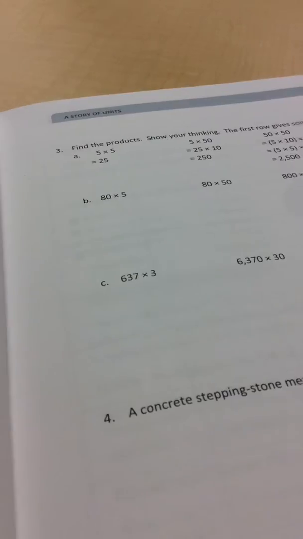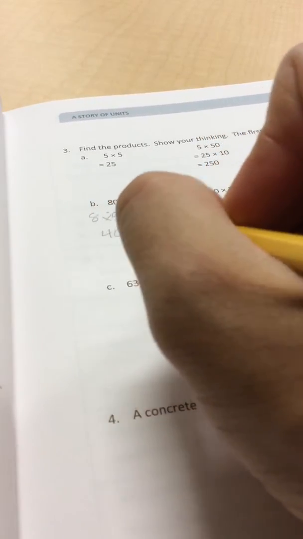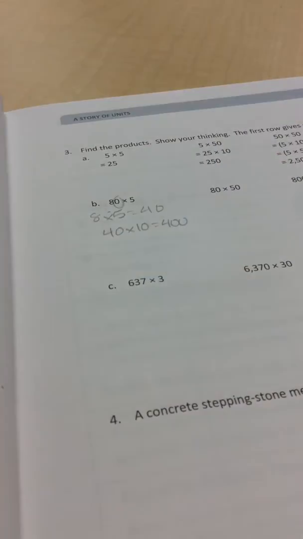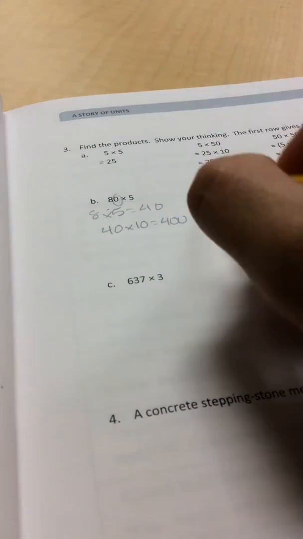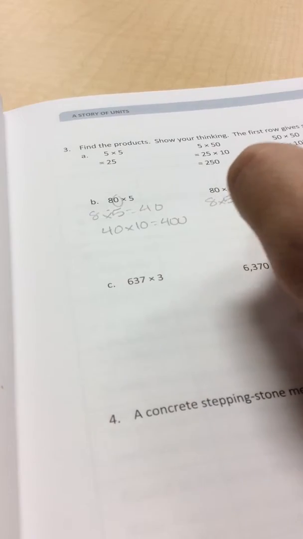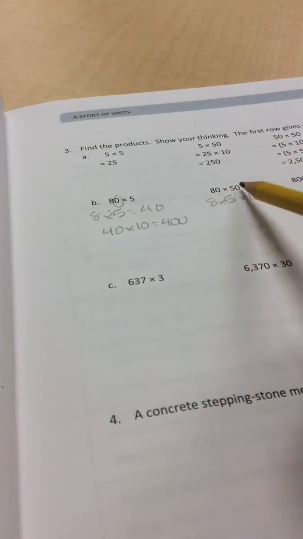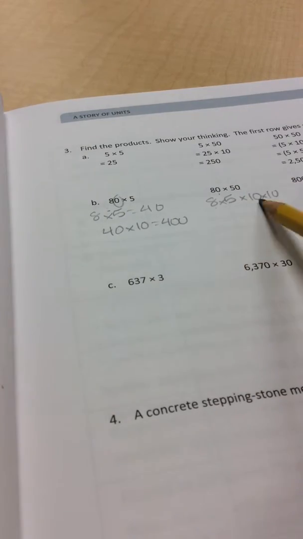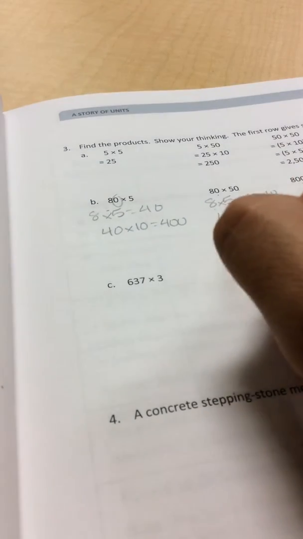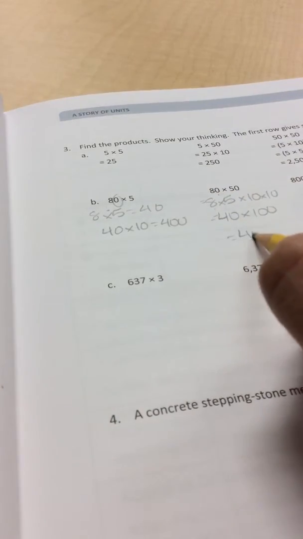So if we go to letter B, we have 80 times 5. Well, we know that 8 times 5 equals 40, and then 40 times 10 equals 400. So we can't forget that 0 there. And then if we have here, we have 8 times 5 times 10 times 10. We get our 8 from this 80, this 5 from this 50, and then we have this 10 here and this 10 here. So it'd be 8 times 5 times 10 times 10, which we have 40 times 100, and then we have 4,000.